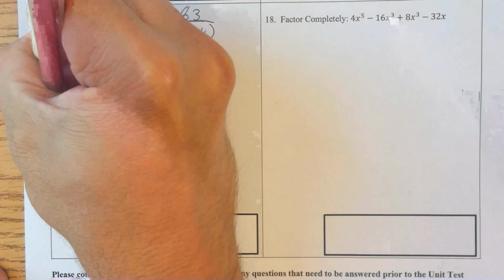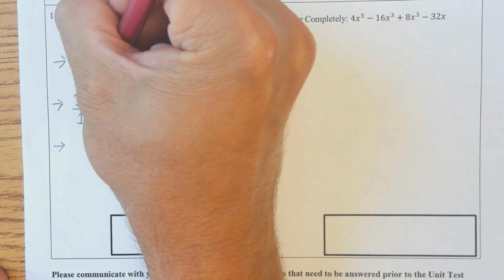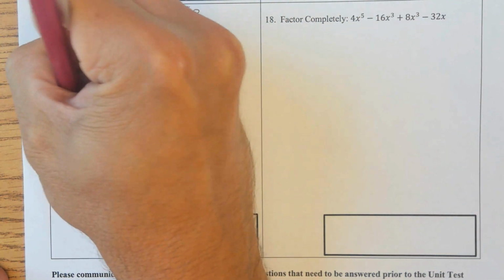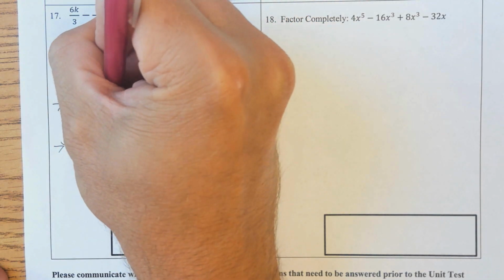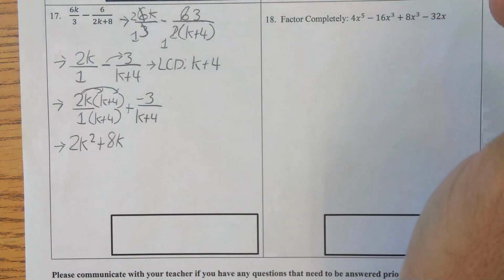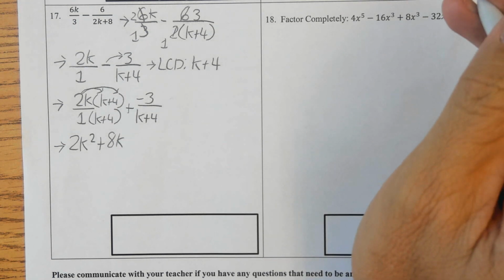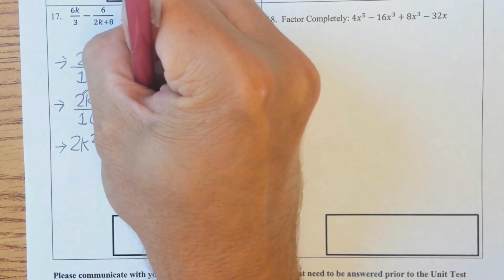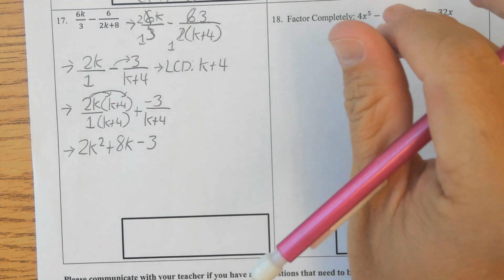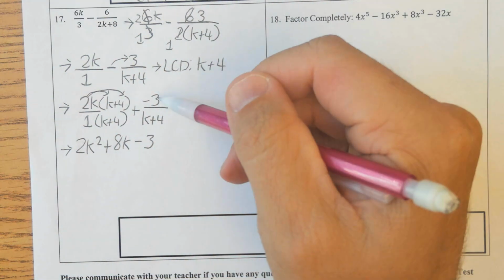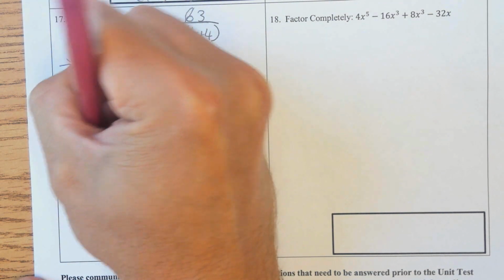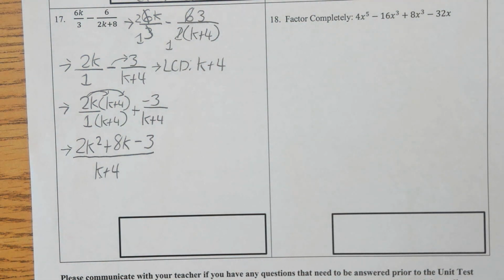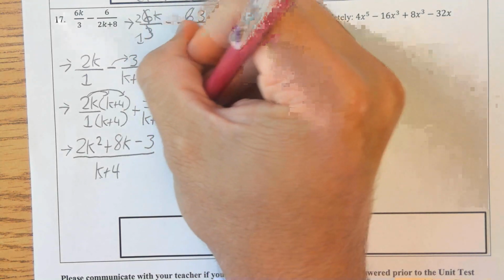So now we need to go ahead and just simplify. So I'm going to do 2k times k, which is 2k squared. 2k times 4 is 8k. And then just bring down the negative 3, all over k plus 4. Now, we normally should check to see if we can factor this, which I will.